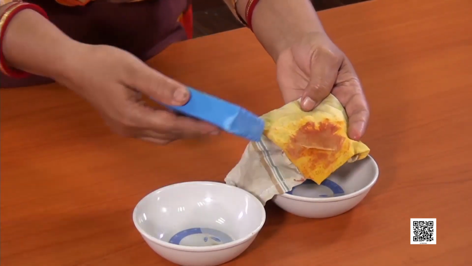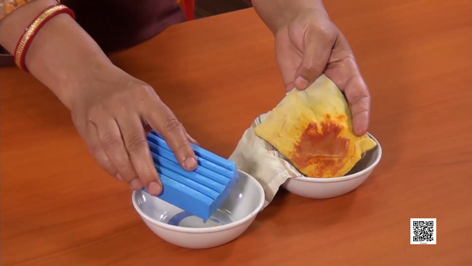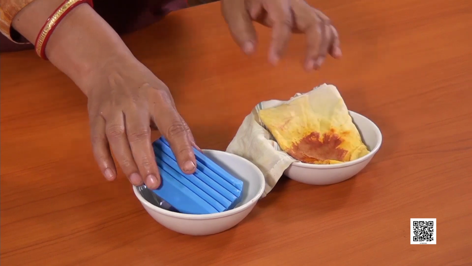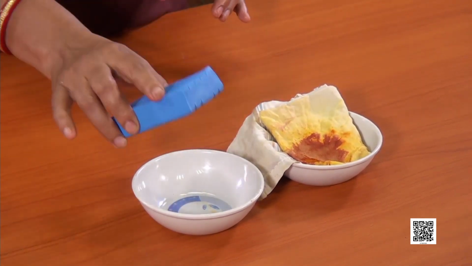On a very first touch only, it is showing you the red color, which is clearly indicating the basic nature of this soap bar.